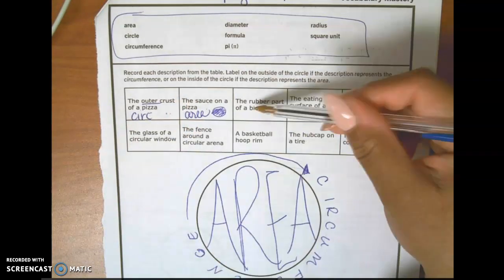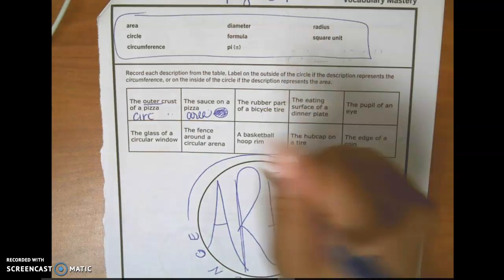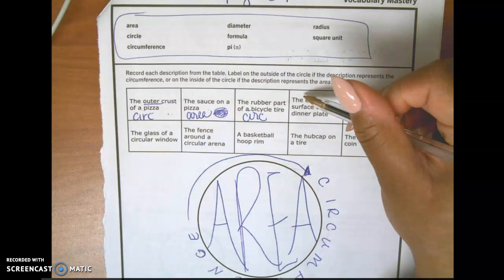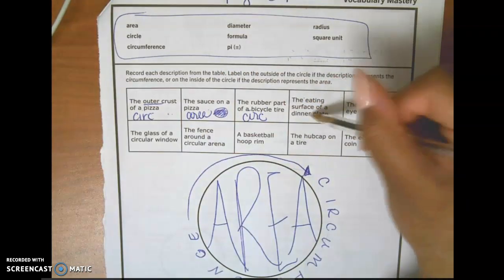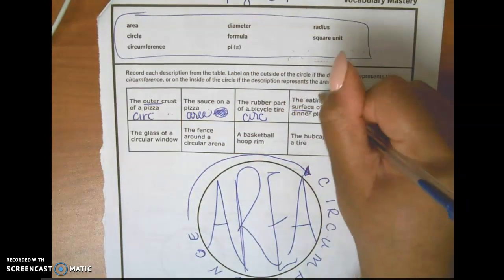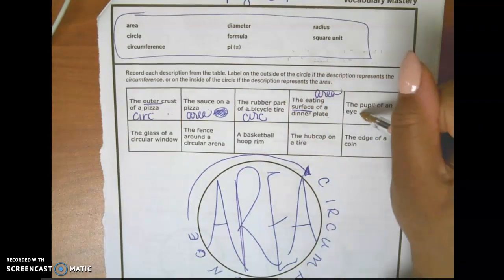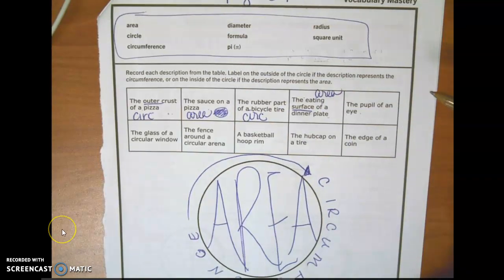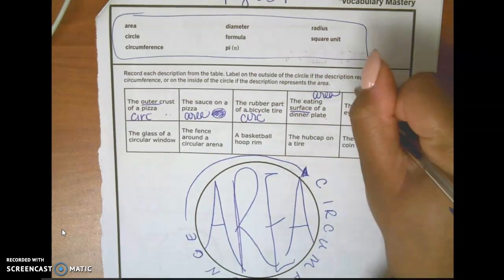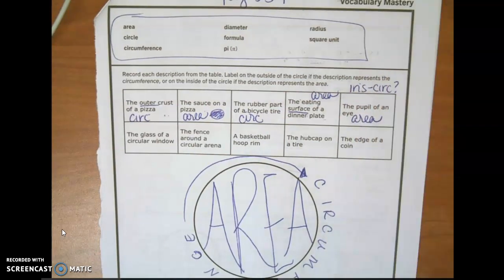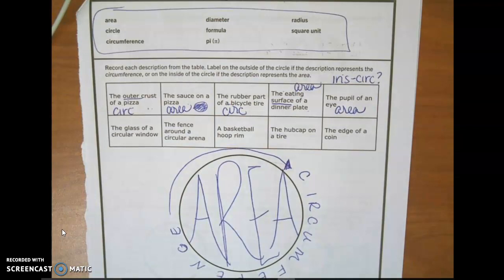The rubber part of a bicycle tire is around it, so that's circumference. The eating surface of a dinner plate, whenever they say surface, that has to do with area. The pupil of an eye. Pupil's that little black dot, right? That's area. And I think iris is the circumference. Iris goes around it. Not too certain. That's why I don't teach science.